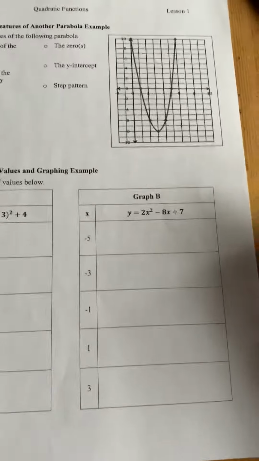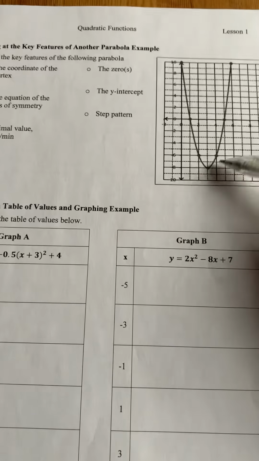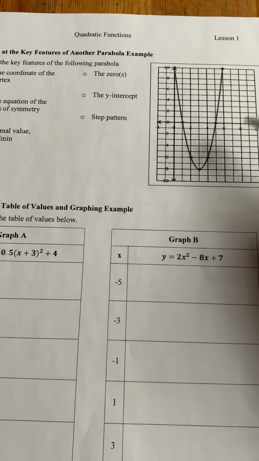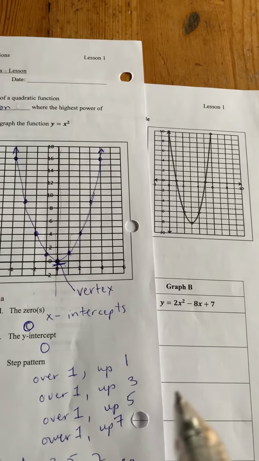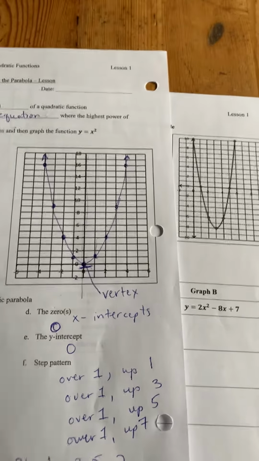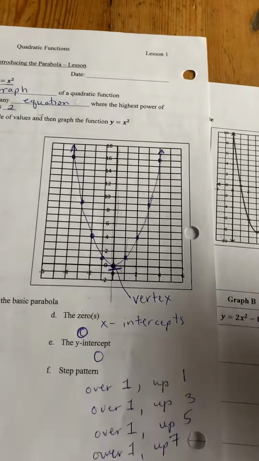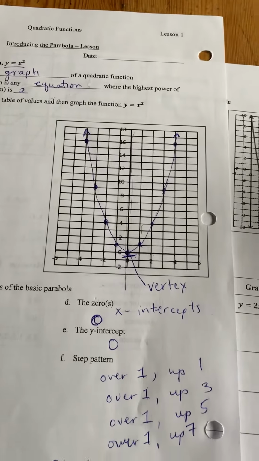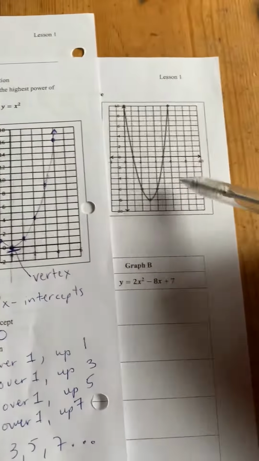So looking at key features of another parabola. So here's another parabola. It's got a different step pattern. You will notice compared to the last parabola we did, the scale is the same, but it is much more narrow. That's what we call a stretch. It is a narrowed, stretched out parabola.